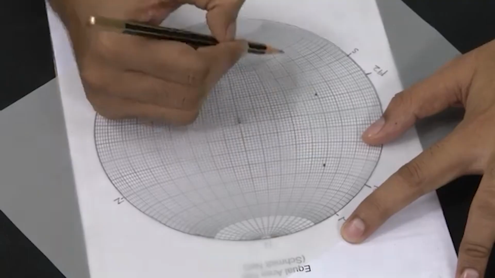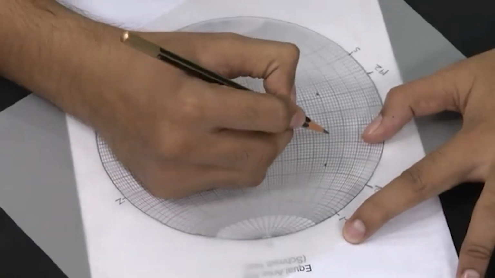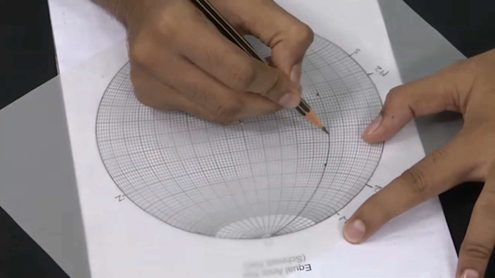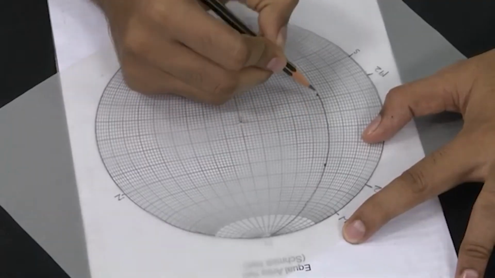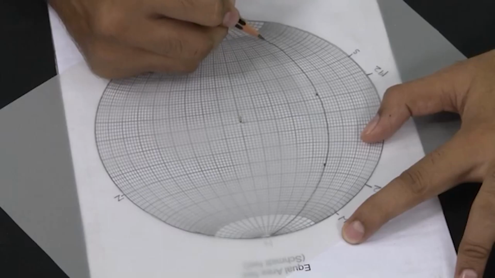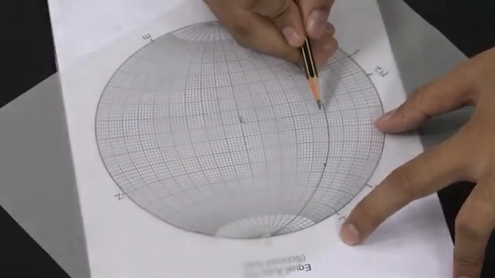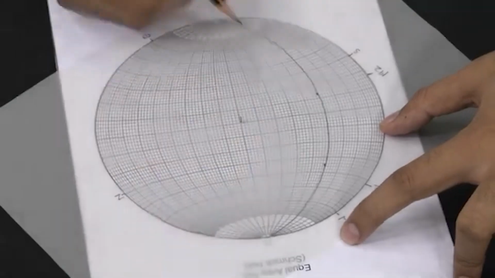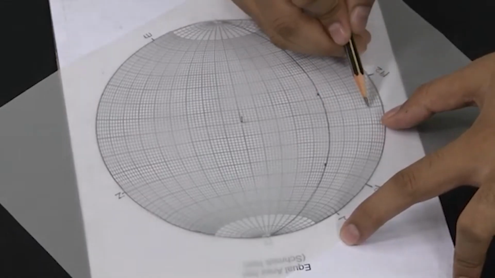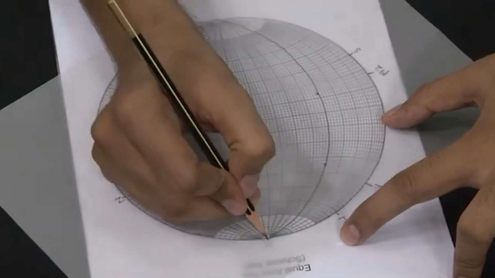So, what we will do? We will draw a line passing through this great circle, and we will now count the true dip, because this will represent the strike. The perpendicular to the strike will give the true dip. So, the true dip is 10, 20, 30, 40. So, the value of true dip is 40 degree.